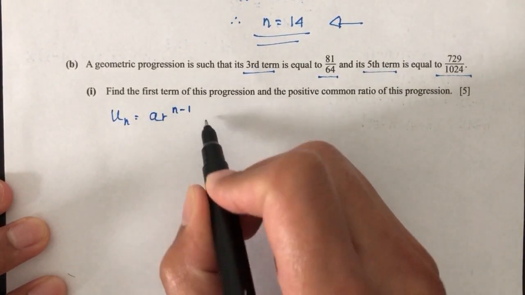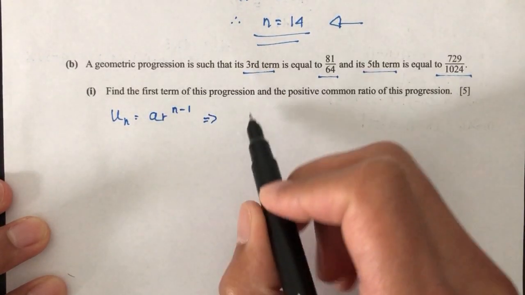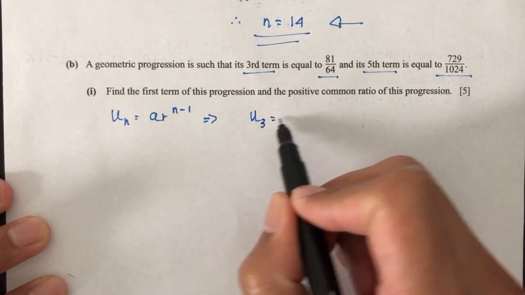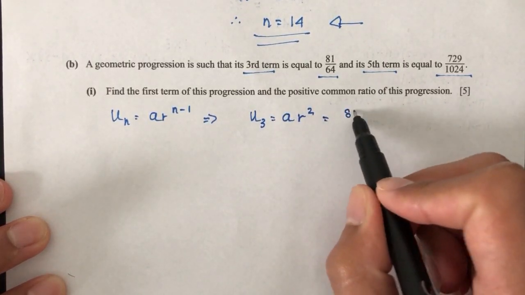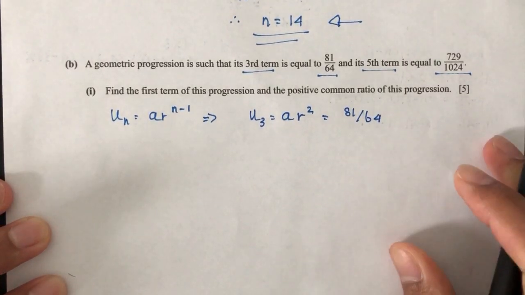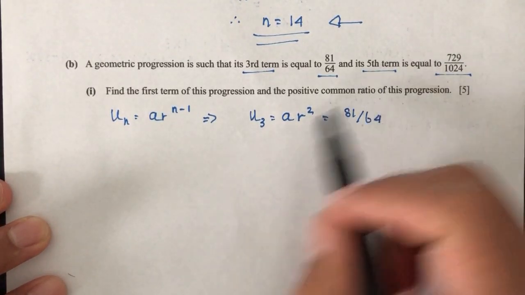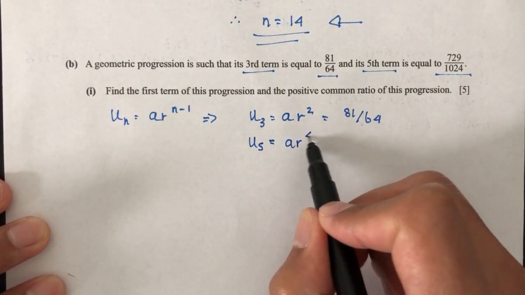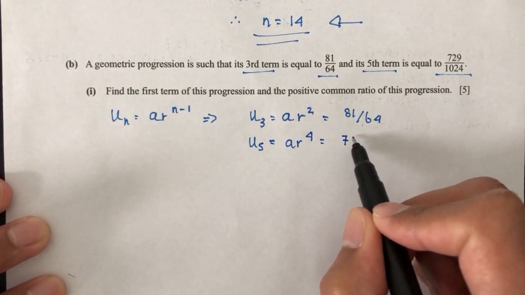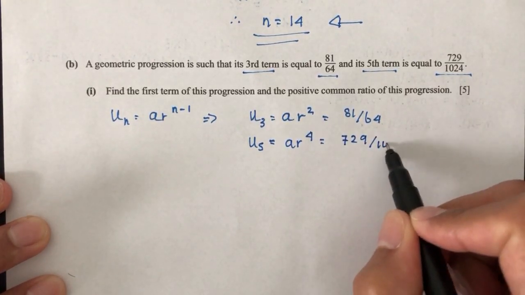From this we know that the third term is u of 3, which is a r squared, equal to 81 over 64. Now the fifth term, u of 5, will be a r to the 4 equal to 729 over 1024.